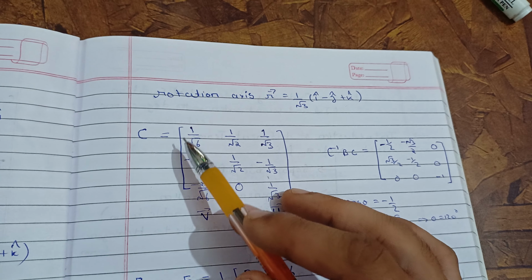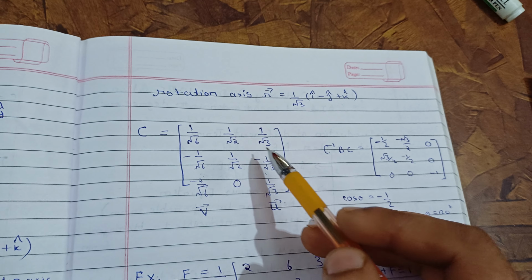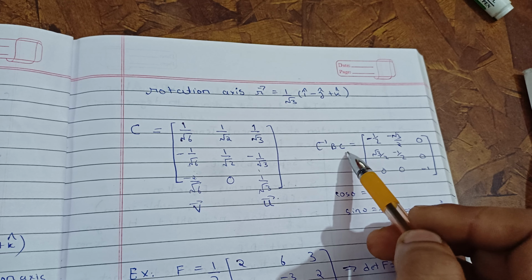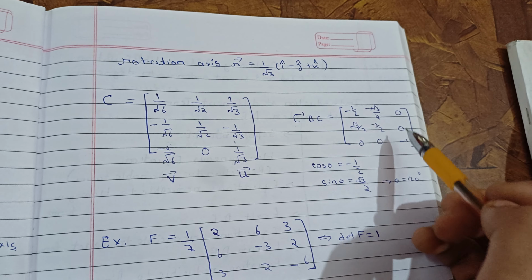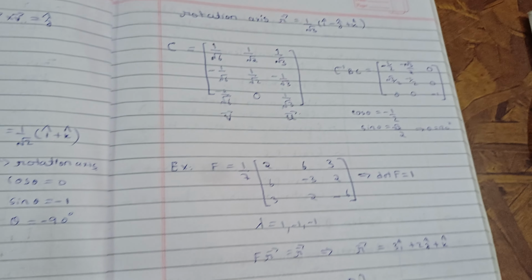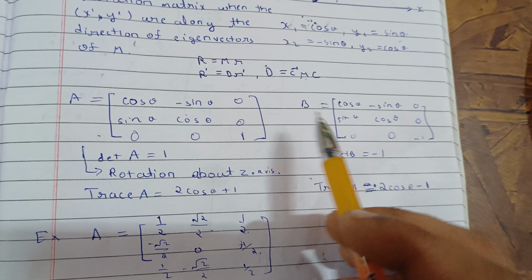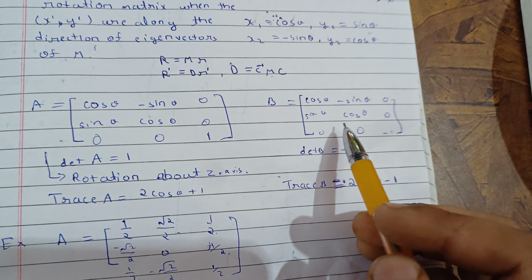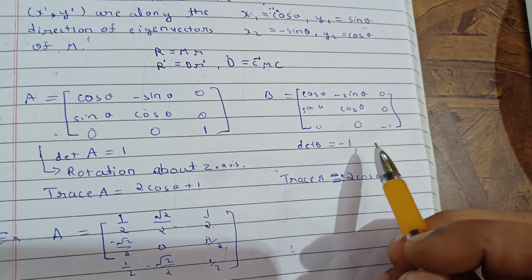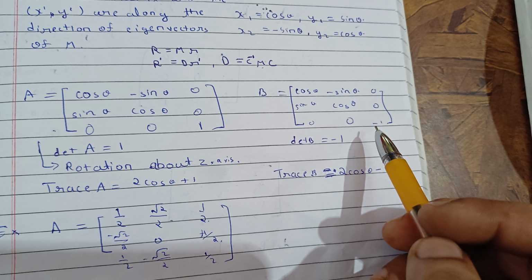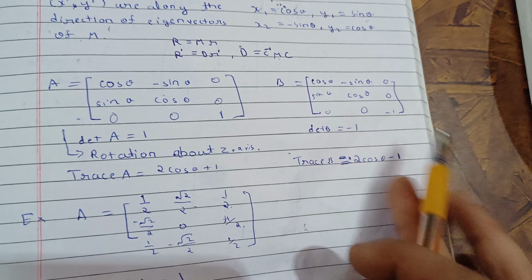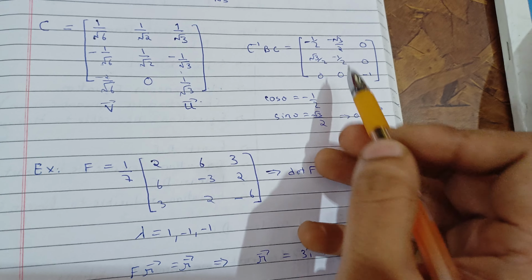Now just find out the inverse and do this calculation, C inverse BC. You will get this form which we already discussed here. You will always get this type of form after doing the operation. Now here reflection was involved, so we will get this kind of matrix where z axis is the rotation axis. Now comparing these values, cos theta, minus sin theta. Here cos theta should be minus 1 by 2, sin theta should be root 3 by 2.